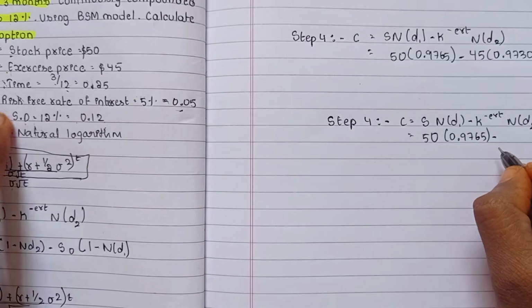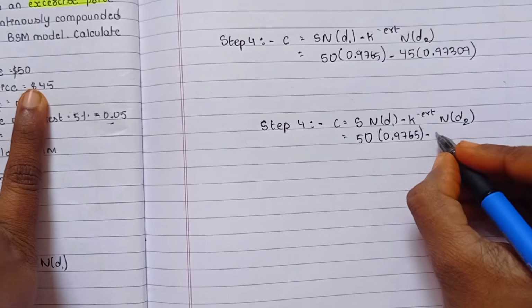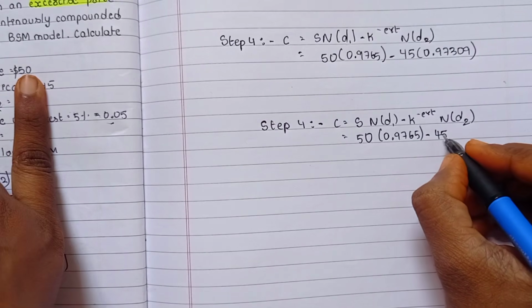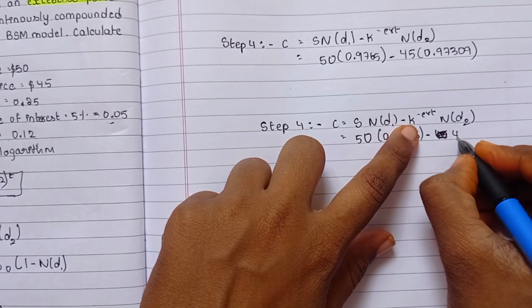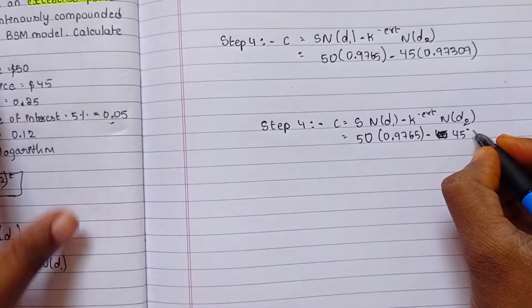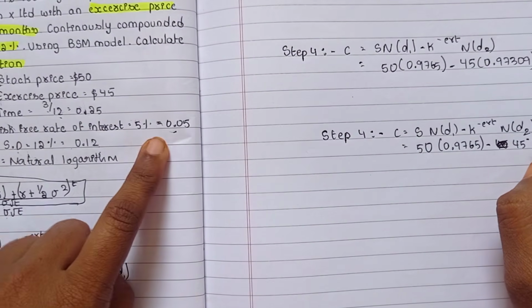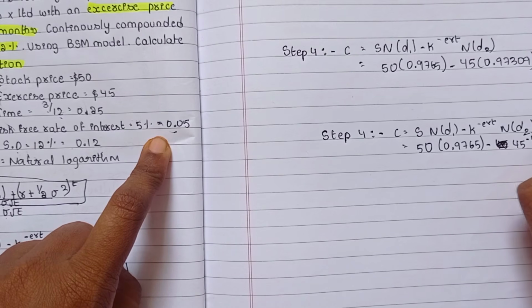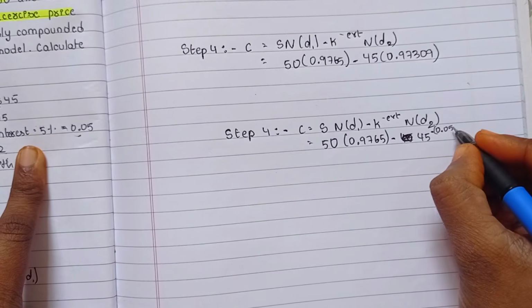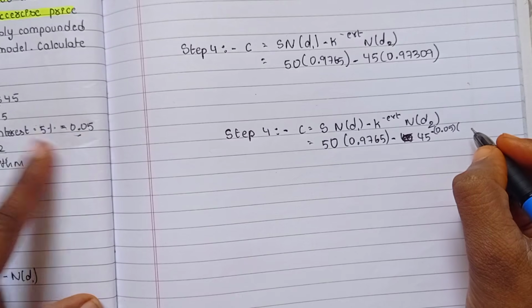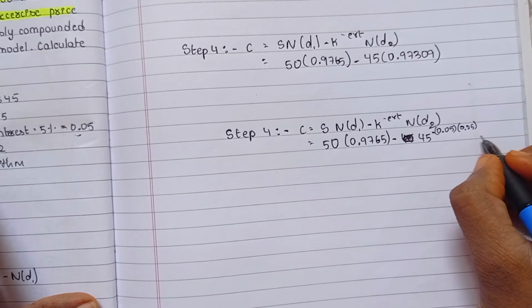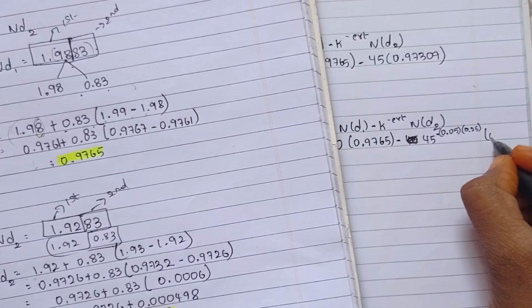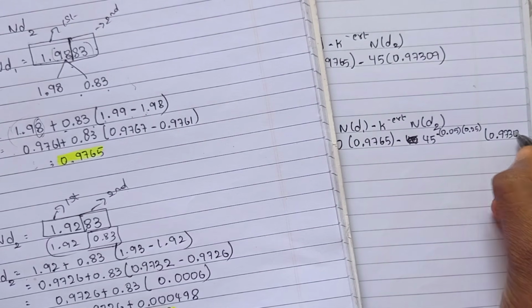The K value is 45, right? So 45 into, before that I have to write the K value. K value is 45, e to the power minus R value. R value is 0.05 into T value. T value is 0.25, into the ND2 value, which is 0.97309.